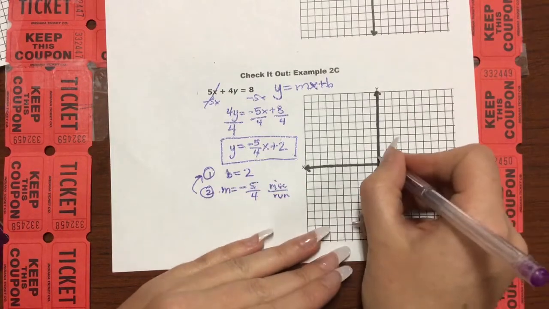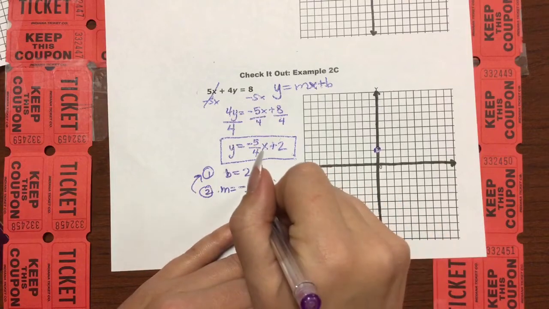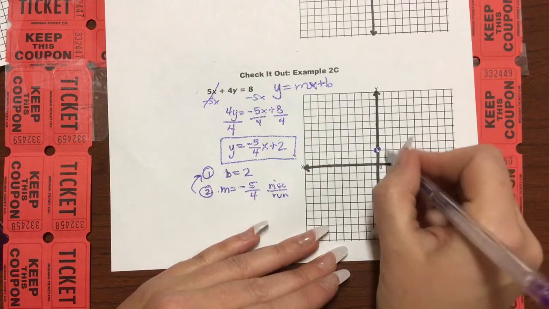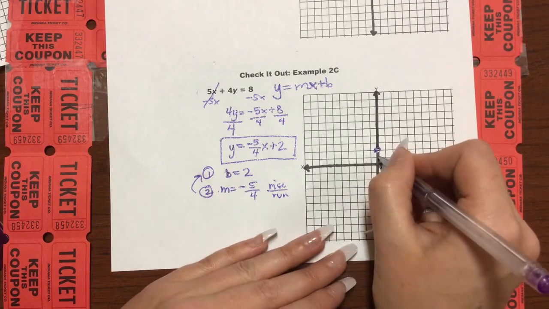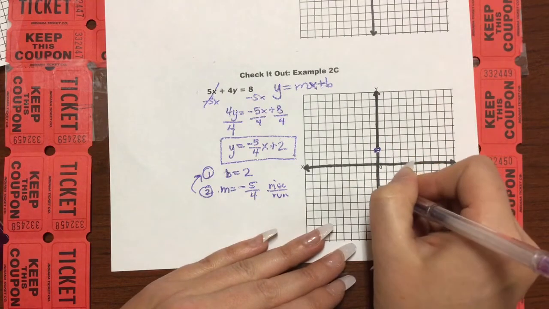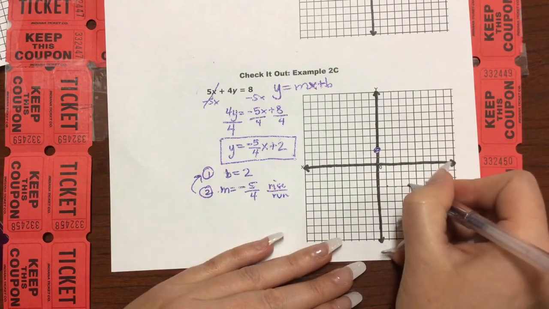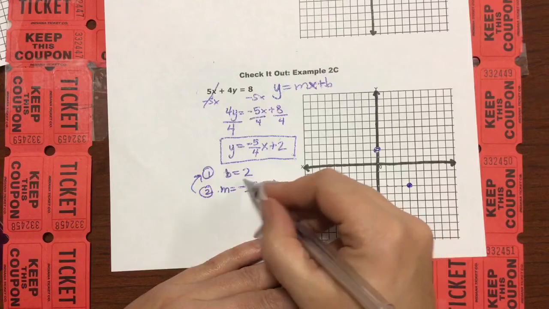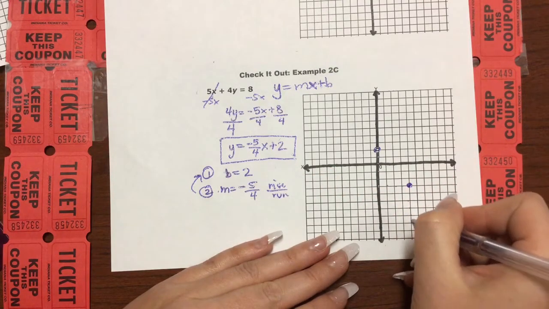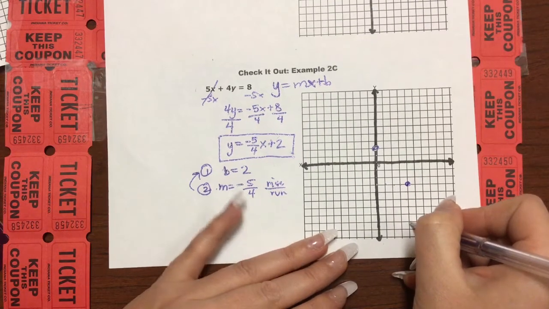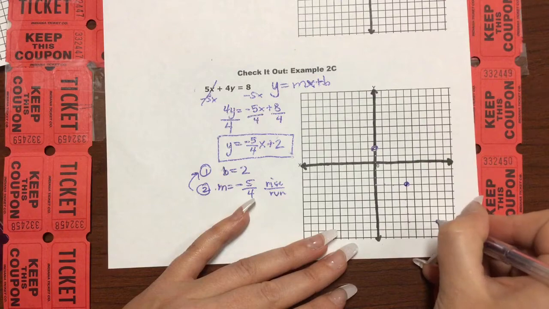So here we go. Y-intercept is 2. Let's go to 2 units. 1, 2. Boom, right there. From there, we're doing the slope. And we're going to rise, but we're rising in a negative direction, which kind of feels more like falling. So here we go. We're going to fall 5. 1, 2, 3, 4, 5, and then we're going to go 4 in a positive direction. 1, 2, 3, 4. There we go. And then we're going to do it again. We're going to rise in the negative direction this way. 1, 2, 3, 4, 5, and then 4 in a positive x direction. 1, 2, 3, 4. Right there.